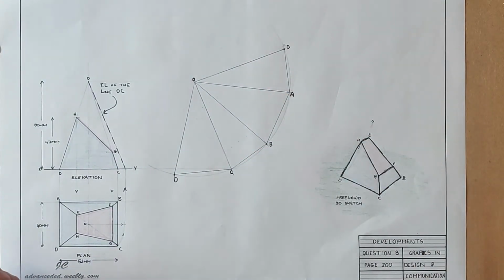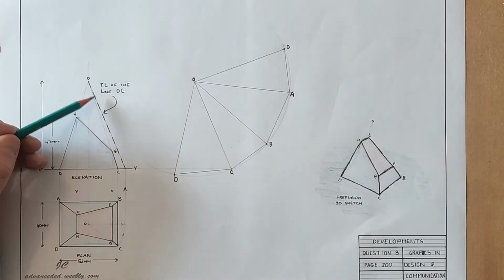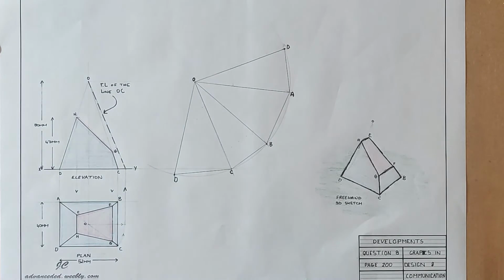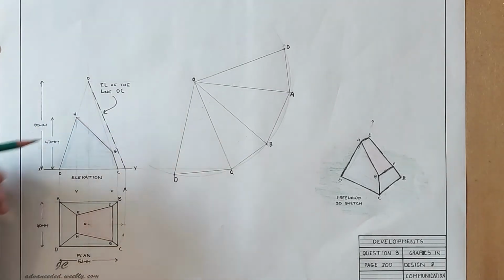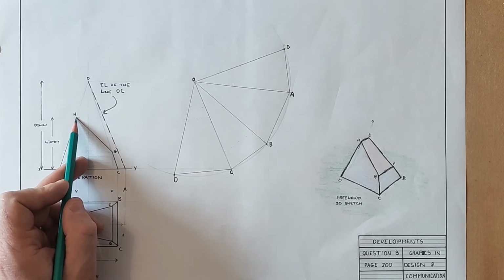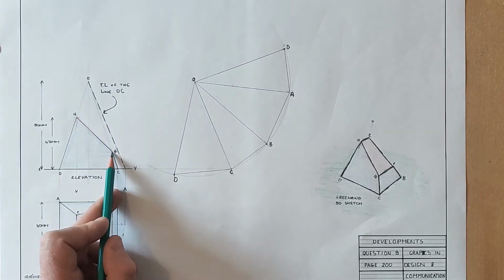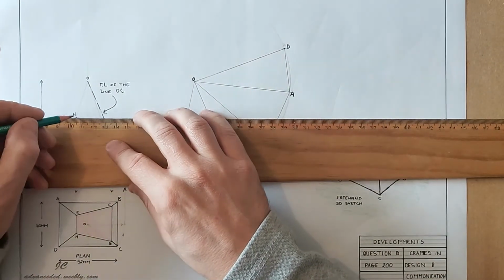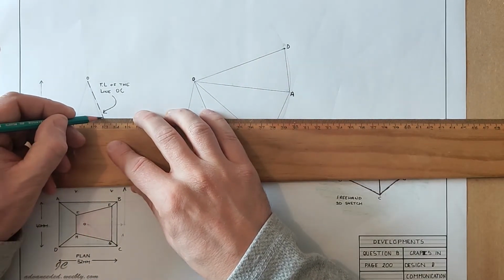So the way we're going to do that is going back to our true length line, which is the length of these generators. As I rotated those lines here in plan, my point H doesn't change in height. My point G is the same. So I'm going to bring those across until they hit my true length line.